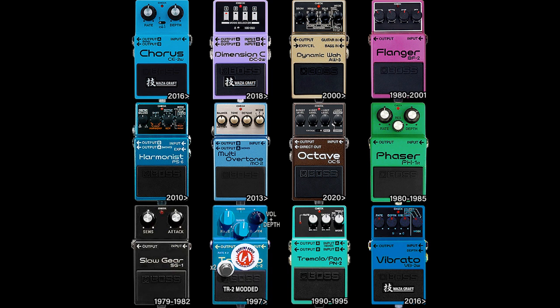Examples include a chorus, a tremolo and phasers, and you'll hear these a lot in the 70s and 80s and still today as well. The phaser and the flanger are quite similar, but you'll see what I mean when I play the pedals.